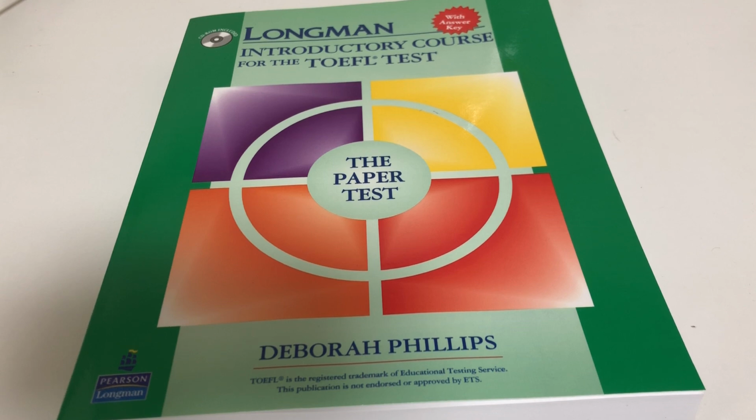TOEFL Exercise 2. In this exercise, listen carefully to the short conversation and question on the recording, and then choose the best answer to the question. You should pay particular attention to negative expressions.